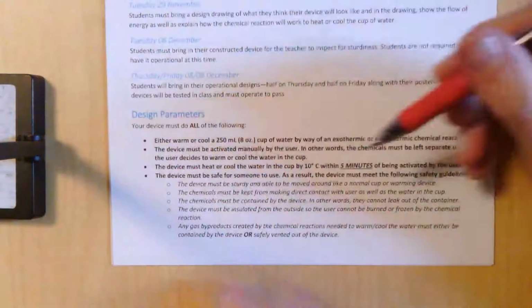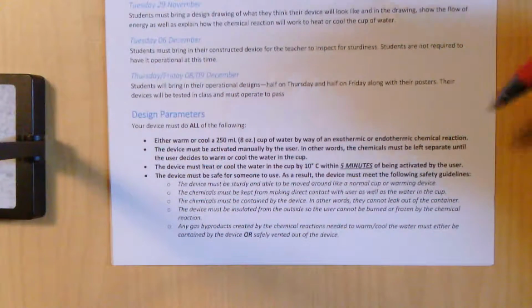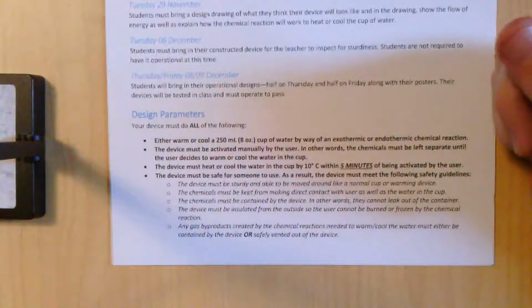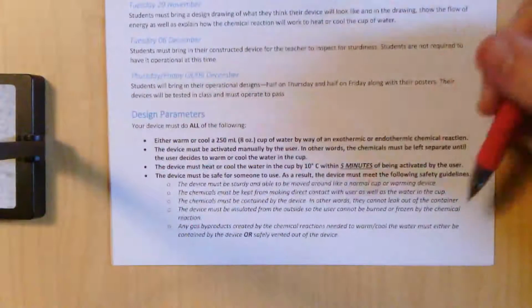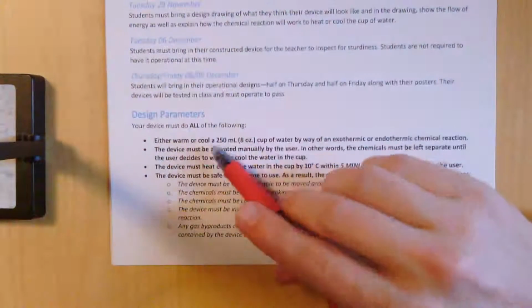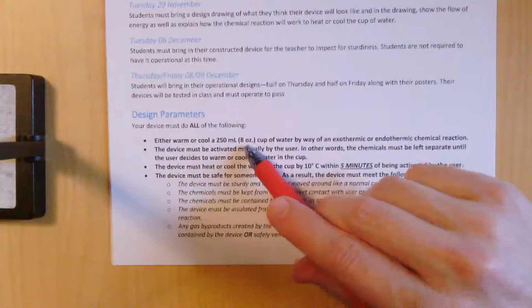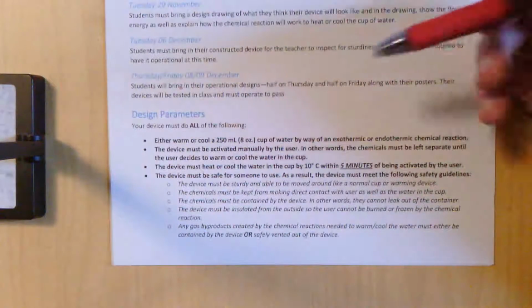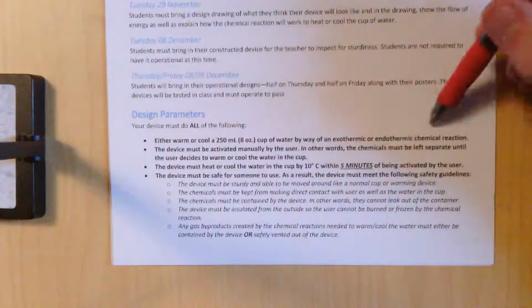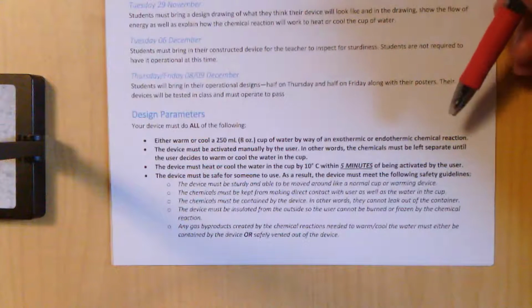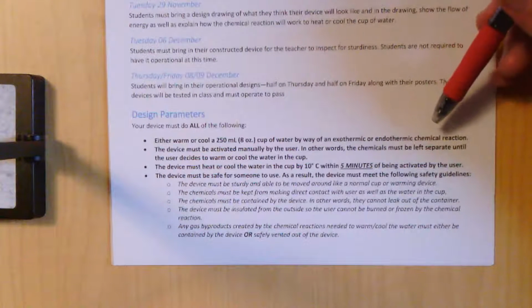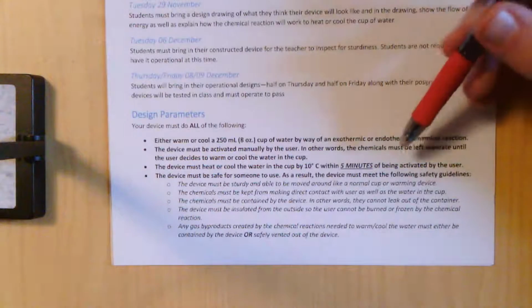So these are the design parameters I put for my project. Parents, I'm going to explain all of this. Teachers who are trying to figure out this project, I'm going to go through all this as well. It must either warm or cool 250 milliliters, so 8 fluid ounces, of water by way of an exothermic or endothermic chemical reaction. What you just saw me mix was an endothermic reaction. It cools it down. Or the calcium chloride.